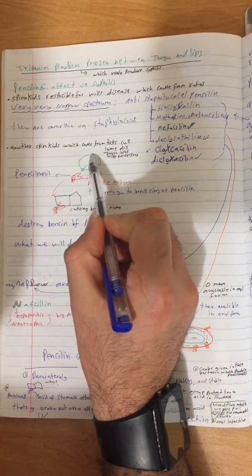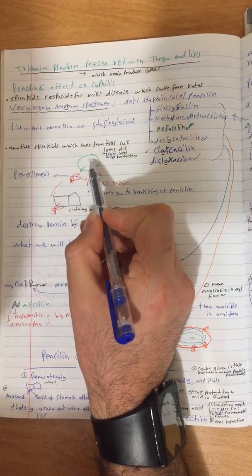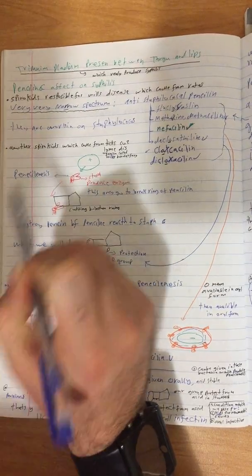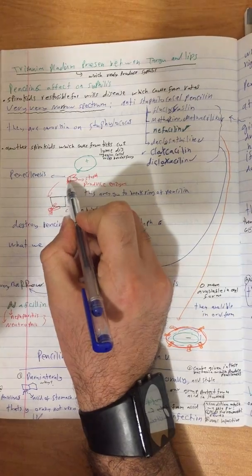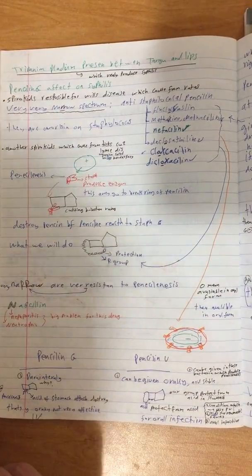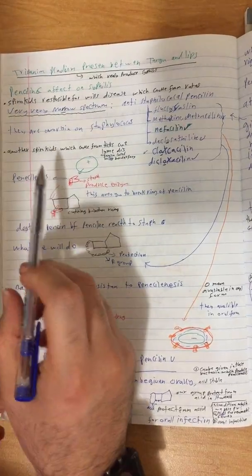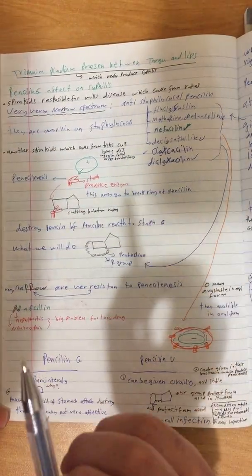So as we see here, for example, here is staphylococcus, gram positive, and it's producing this special gun called penicillinase.